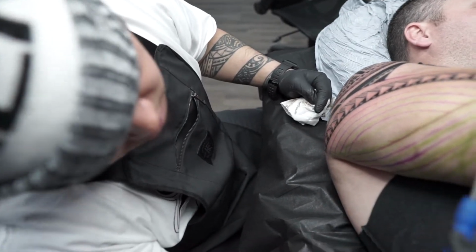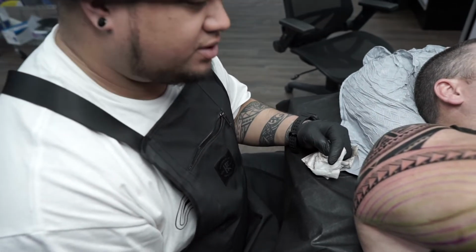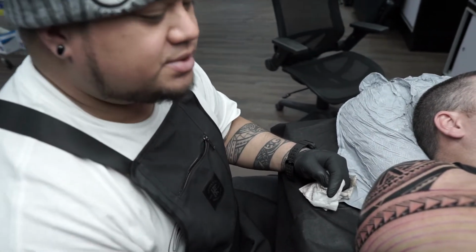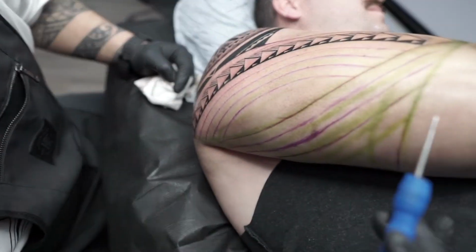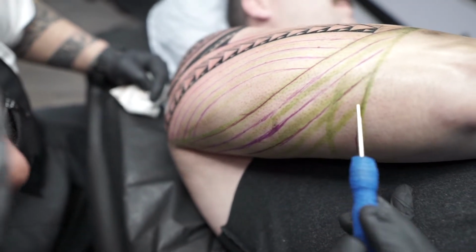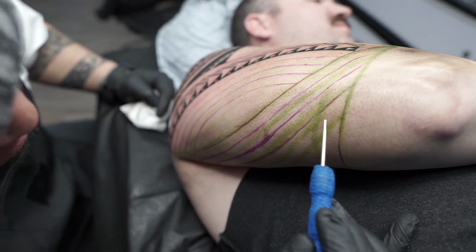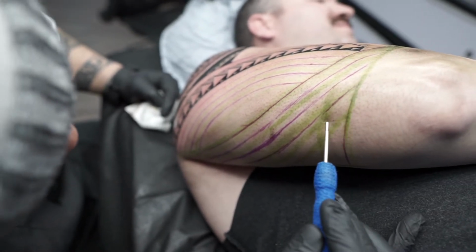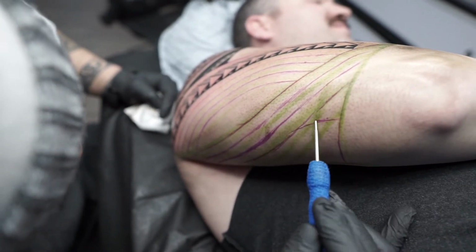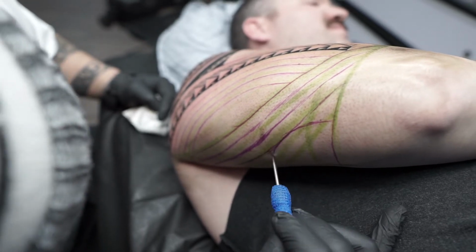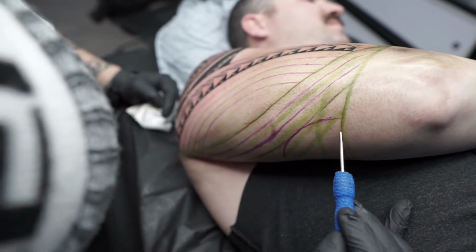And this is all freehand. All these ideas are freehand right here. It's the only way to do this. Go to a stencil, just quit right there. Stop while you're ahead. No stencil tattoos, especially tribal ones.